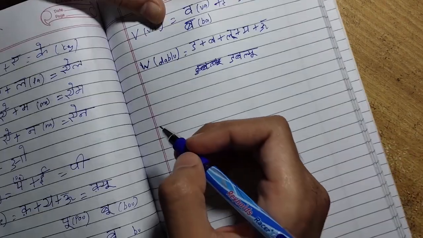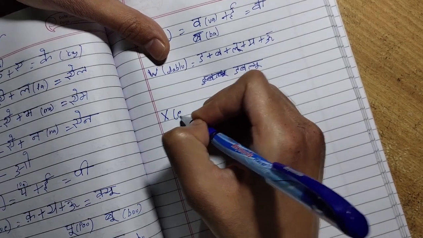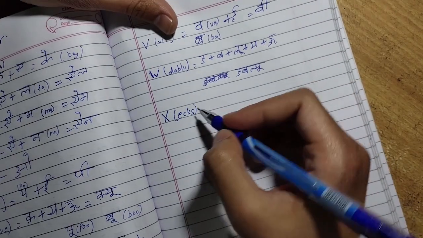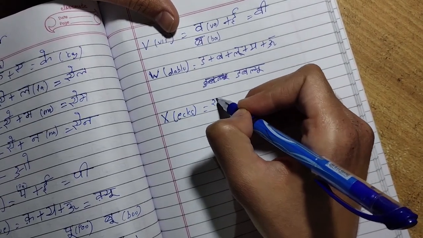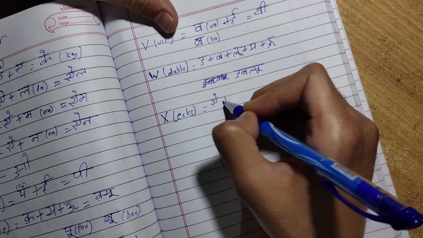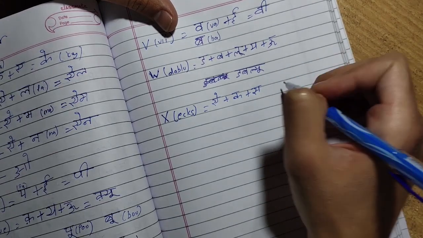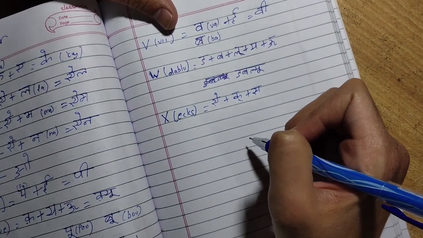UVW. Now comes X. X is written like ECKS or EKS or whatever. A plus K plus Sa. Again, I would have to say that the K may have to be halved.